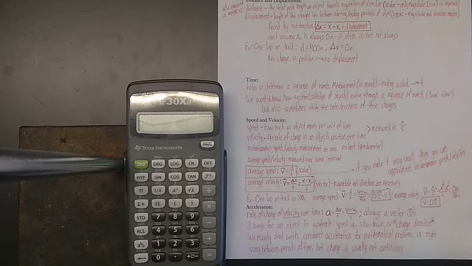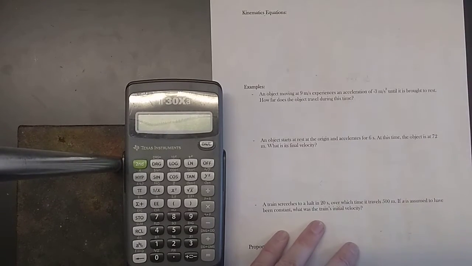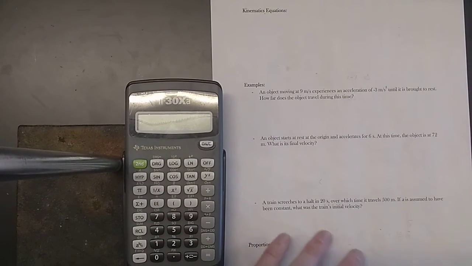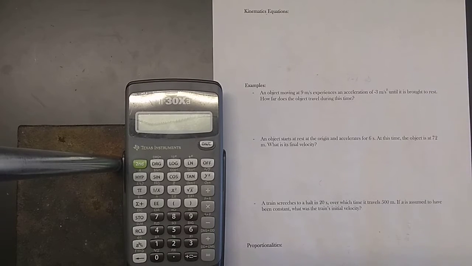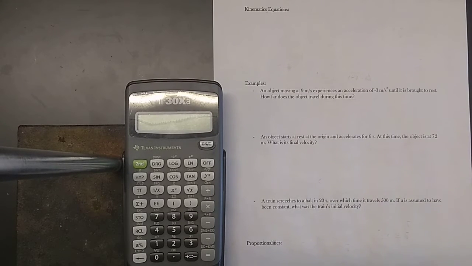That's really the basics of kinematics. We are studying distance, displacement, speed, velocity, and acceleration. What we're going to do now is see how those variables are related to each other through equations. We will spend some time in class going over where the equations come from, what they mean, and how to use them.